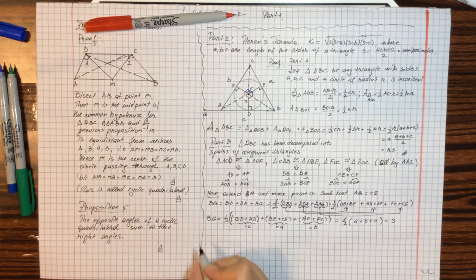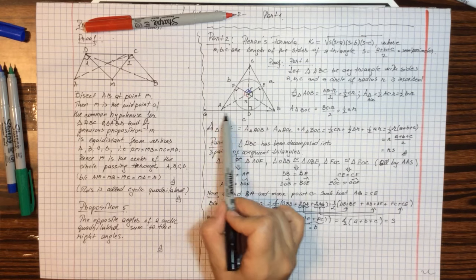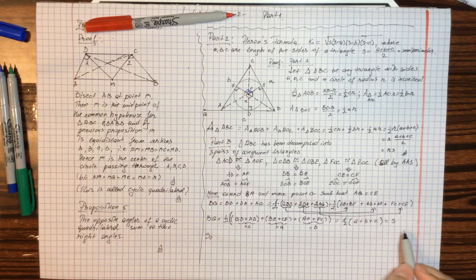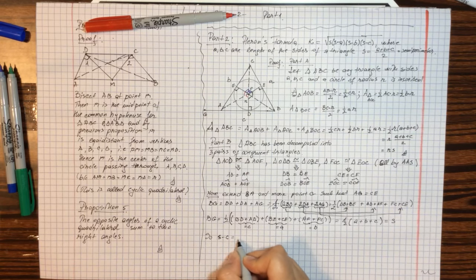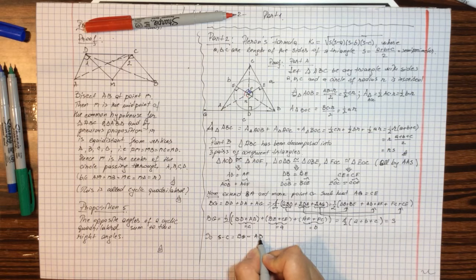All right, so what do we have? We just proved that the entire line BG is equal to the semi-perimeter. Now, S minus C is the same as BG minus AB.